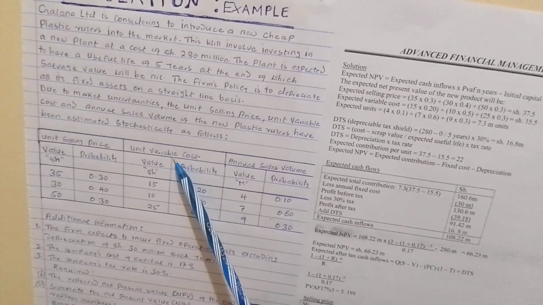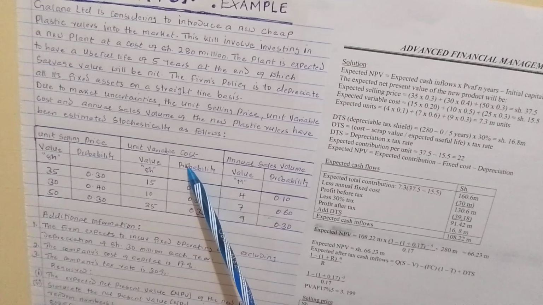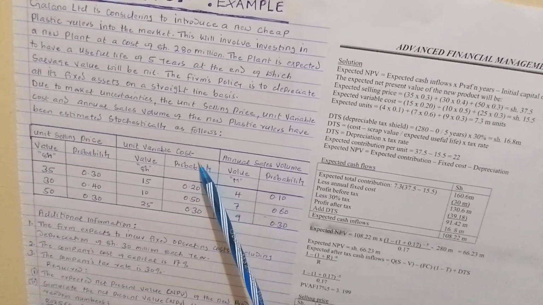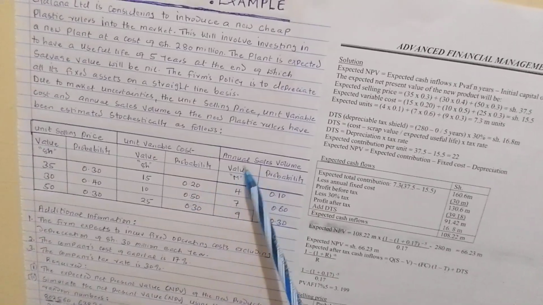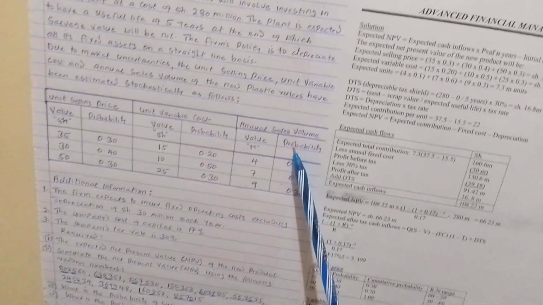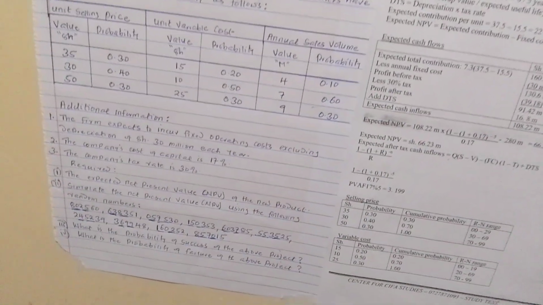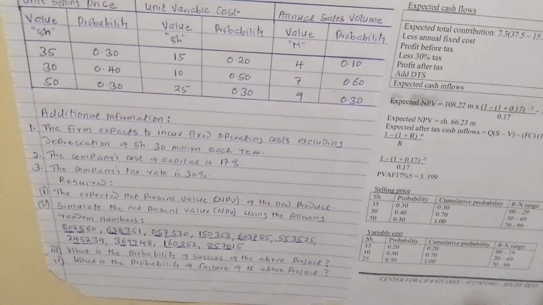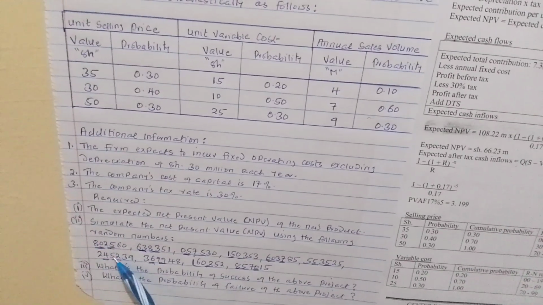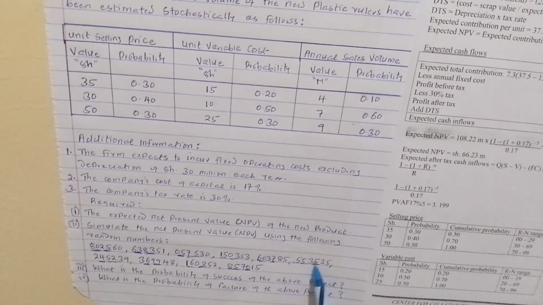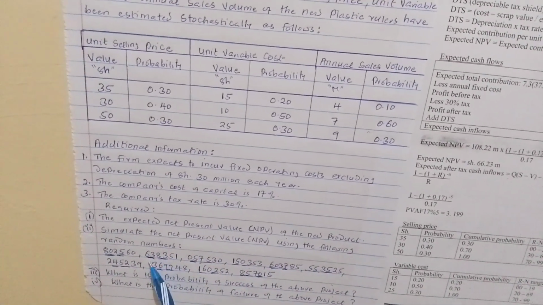Accumulate the unit variable costs and establish the range. You do the same with annual sales. Random numbers will be provided, and those random numbers are the ones which you'll be using. I believe you have understood how I have used these random numbers.